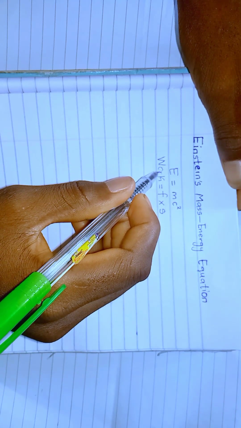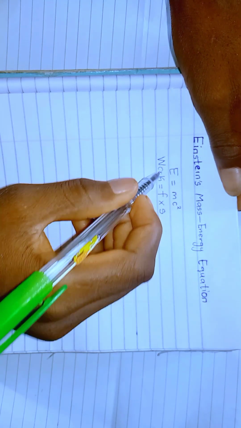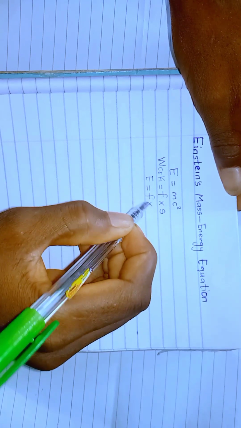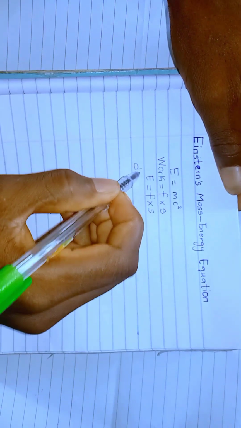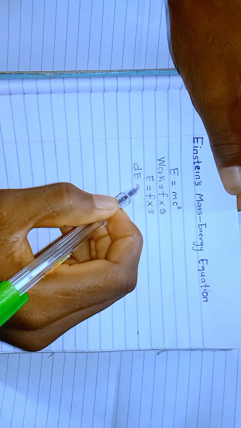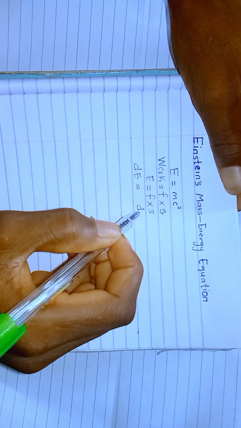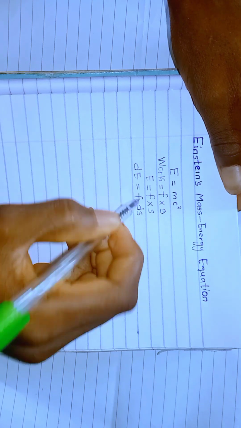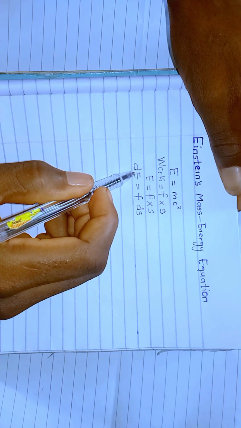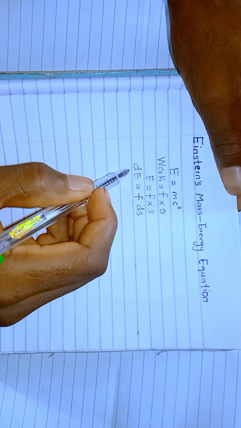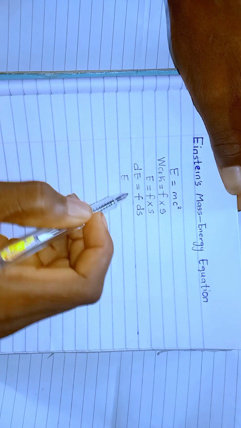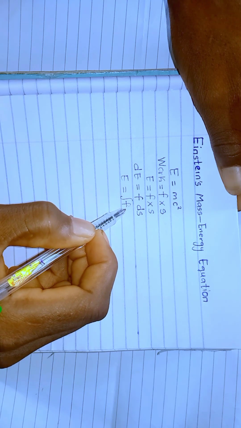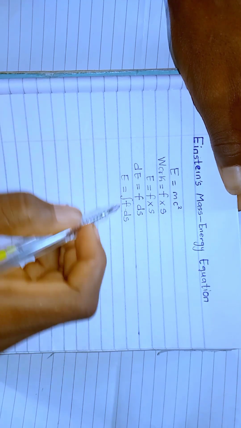and in physics, work is equivalent to energy. This means energy is also equal to force times distance. A change in energy here will lead to a change in distance. Multiplying the force, integrate this expression. We are going to have that E equals the integral of force with respect to s.